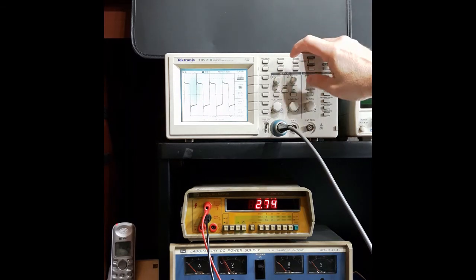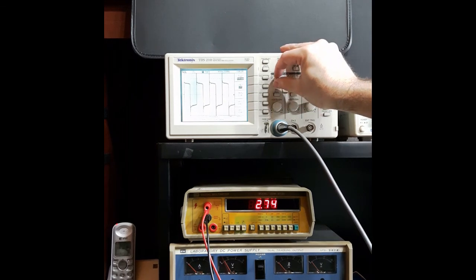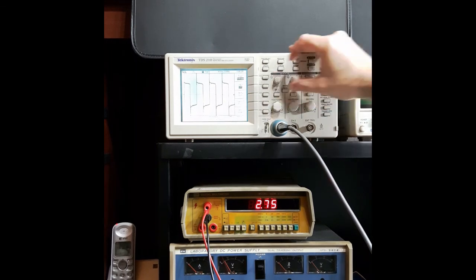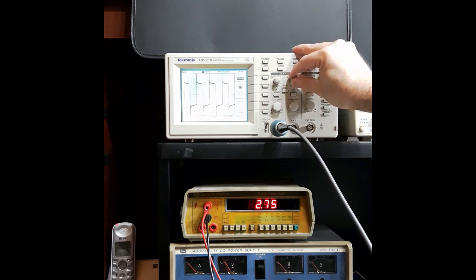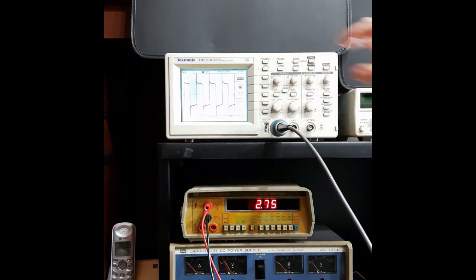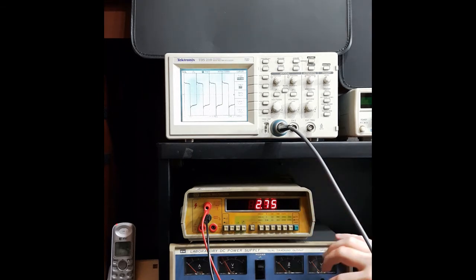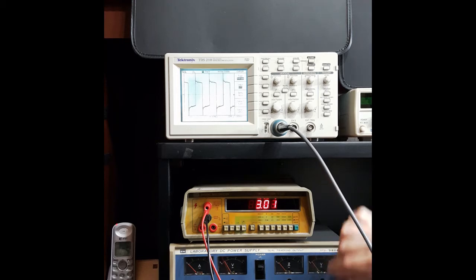Our voltage has dropped a little bit. So our voltage is now, if we try and grab the same points as what we did before, our voltage has dropped down to about 10.8 volts. So you'll notice that our input has changed a little bit. So I'm going to bump that up. There we go.